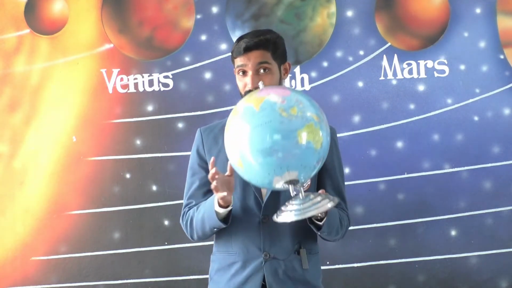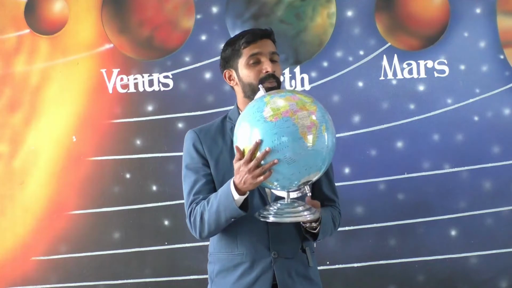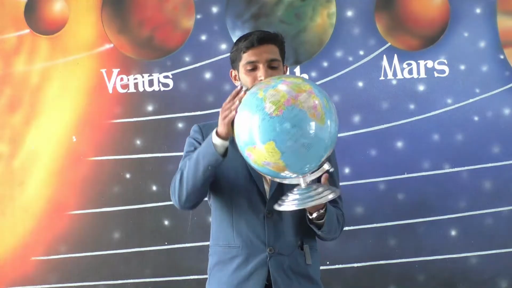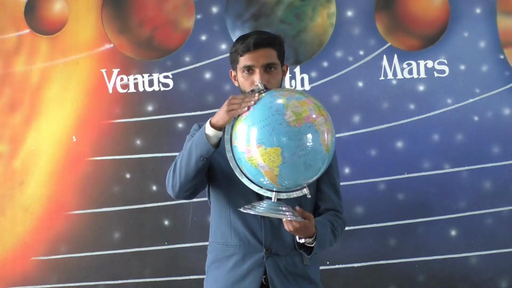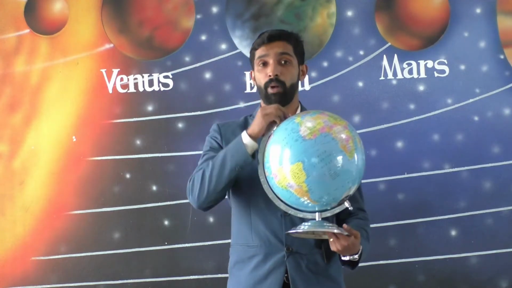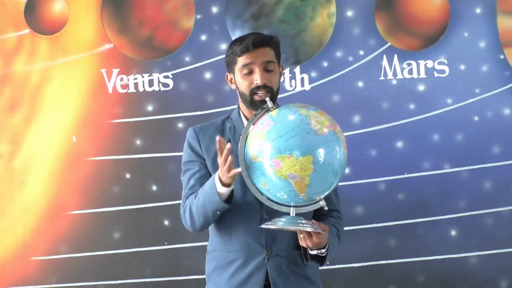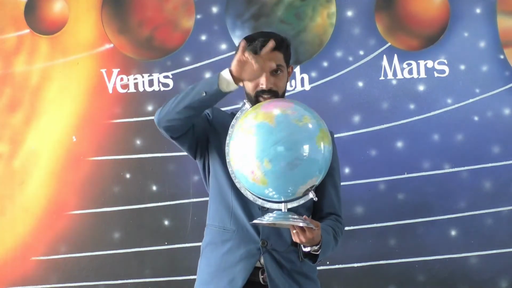Here we discuss a globe. A globe is a small three-dimensional model of the earth. So this is a globe. It is mounted on its axis so that it can be rotated freely, just like earth.